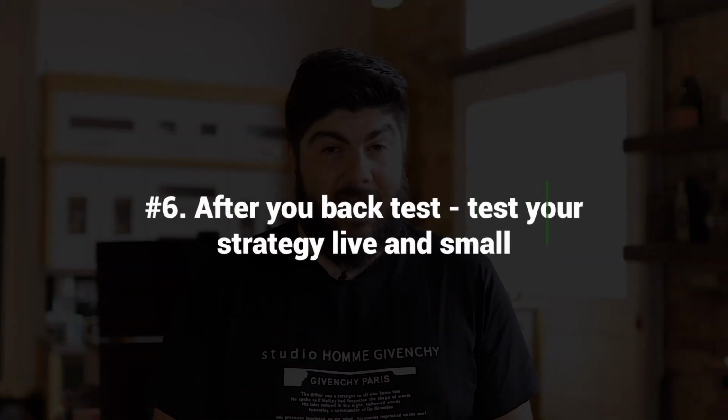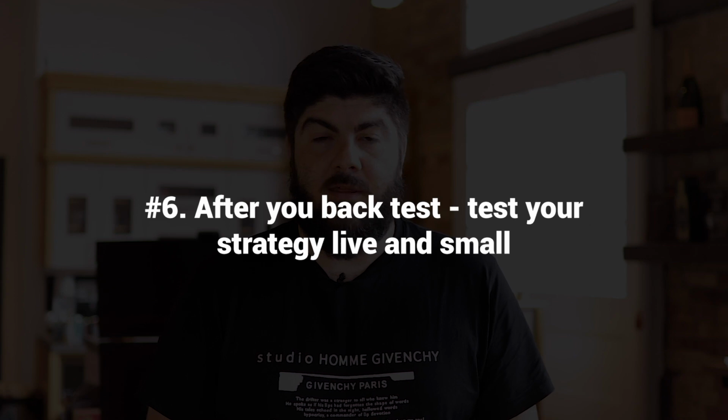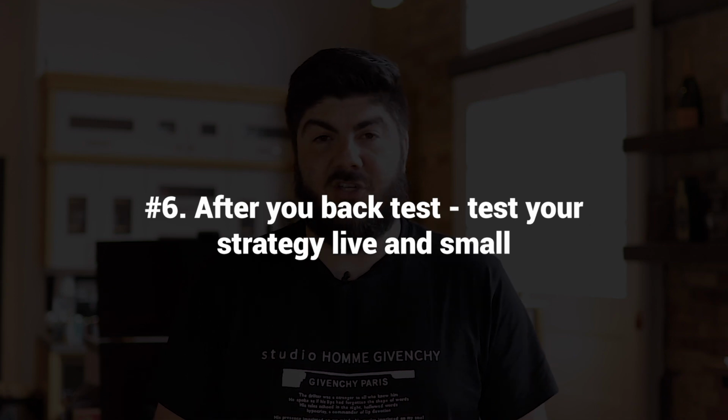And the last tip for you here, number 6, and I see so many traders miss out on this, is after you backtest a strategy, test it live and test it small. I know it's exciting. If you found a strategy that works, that's generating an edge and a return over a period of time, the excitement of making the kind of money that you're seeing on your performance from the simulated backtesting can get you excited. Obviously, you want to make as much money as quickly as possible.